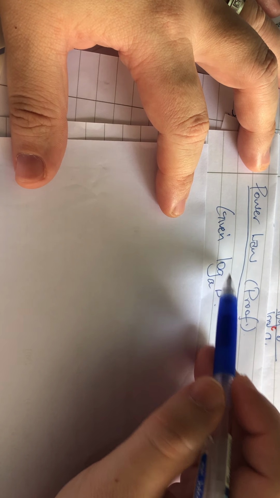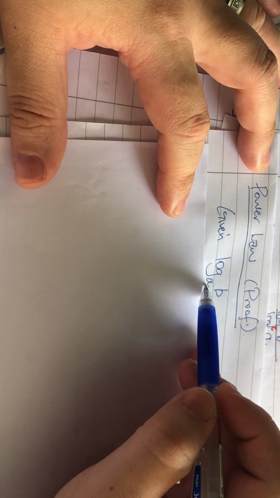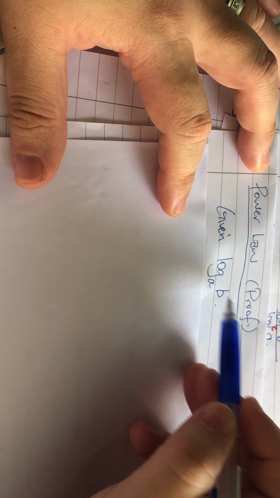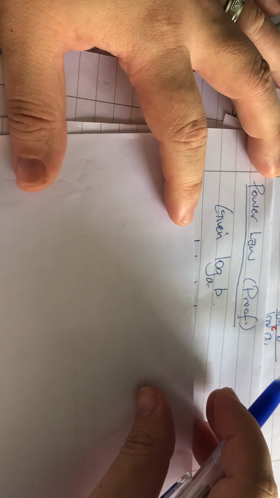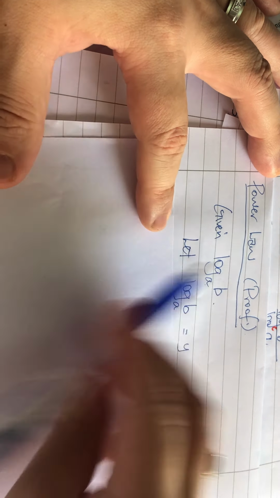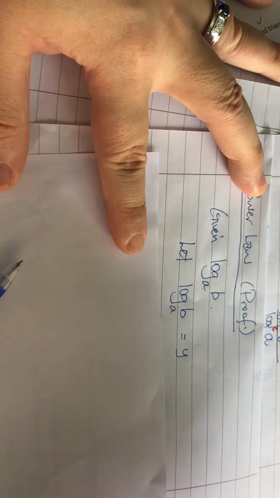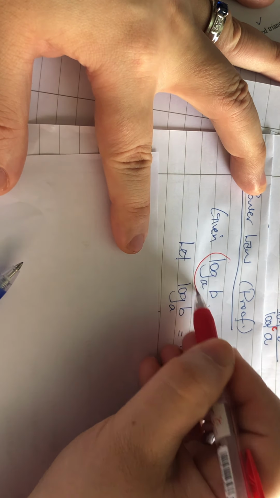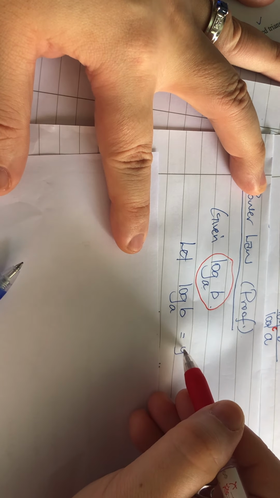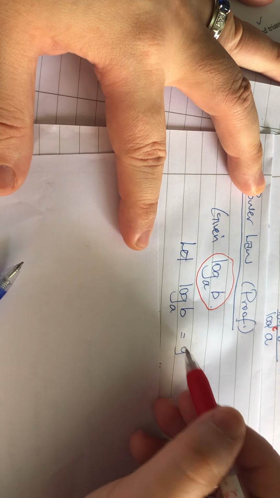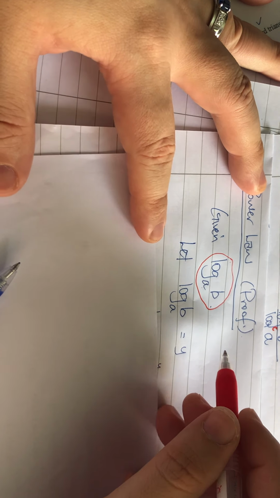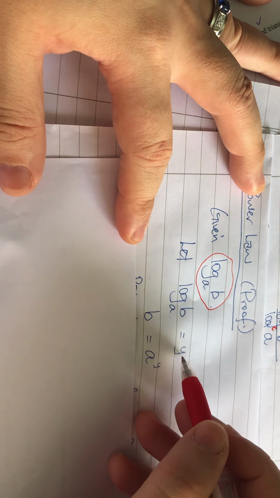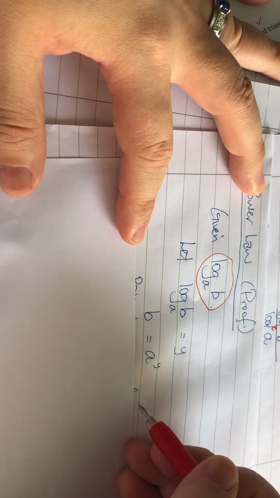If you are given log of b to base a, then how do I proceed? What I can do is let this whole thing be equal to y. This is a very common starting point for proving. Why do we want to do this? So that we can change this into the index form: a to the power of y is b, correct?